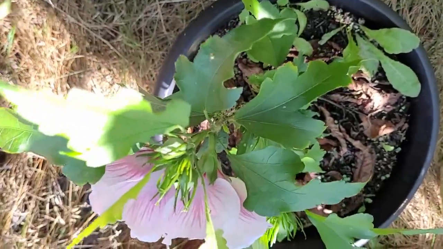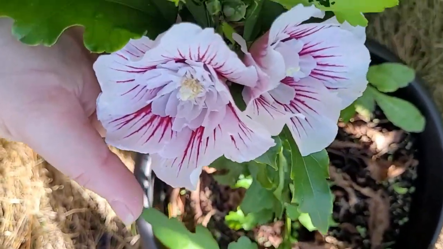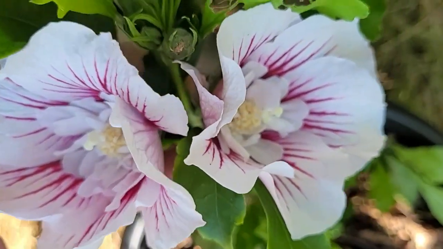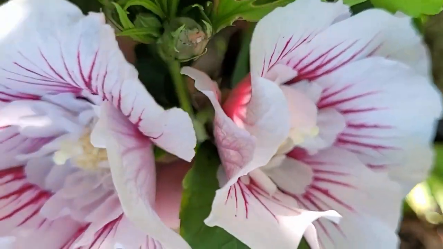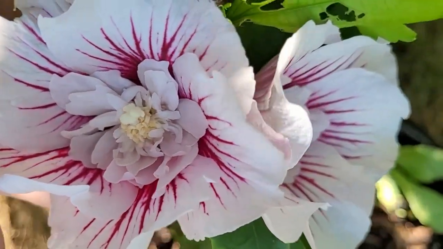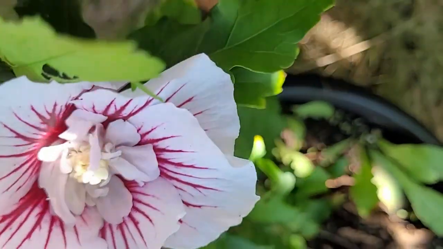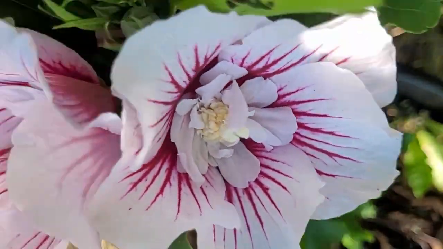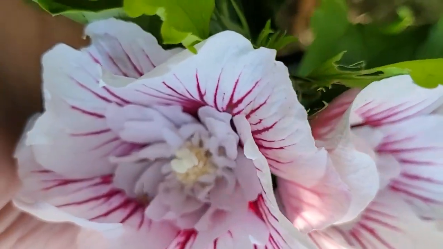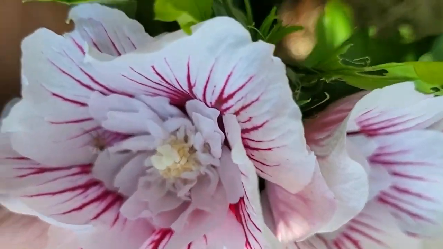Oh, wow. This is my hibiscus. Oh, that's so pretty. Oh, isn't that gorgeous? Oh, I am so thrilled with these. This is a cold hardy hibiscus, and I don't know how cold hardy it is because it's new to me this year, but I am. Oh, there's a little spider. Hi, little dude. Wow.